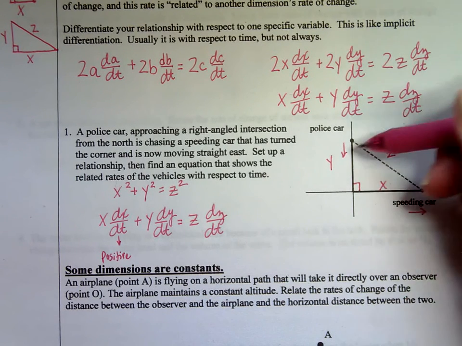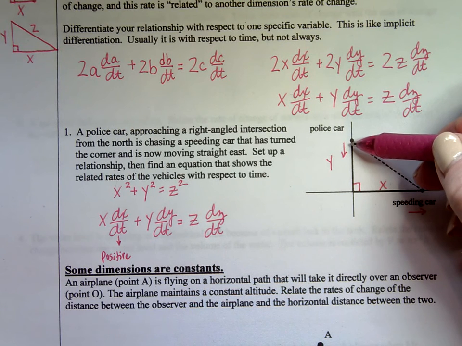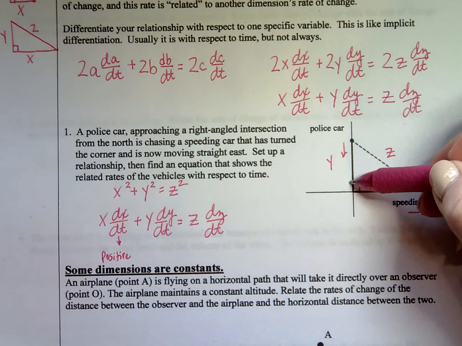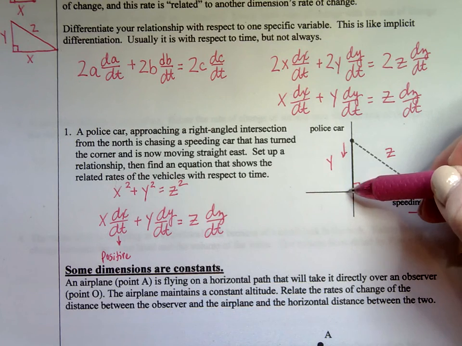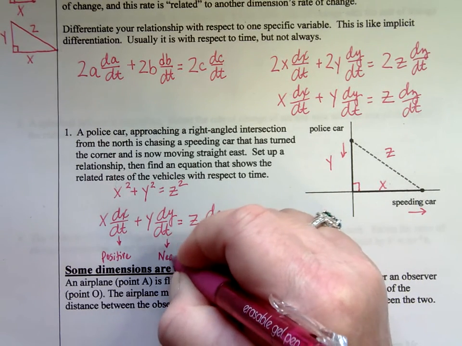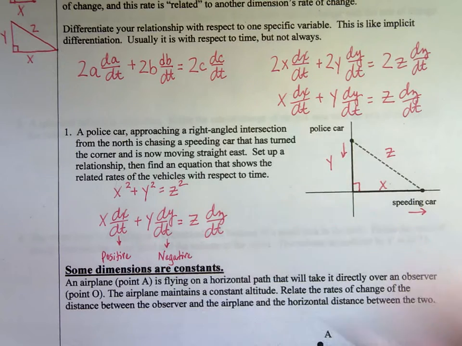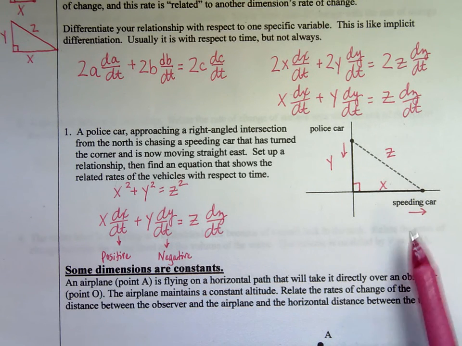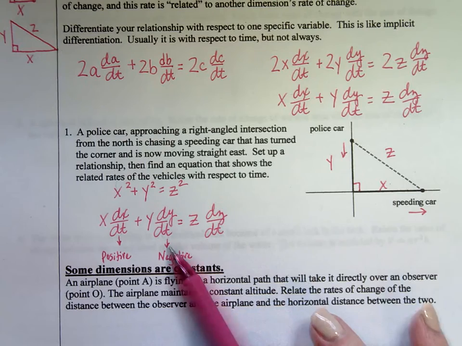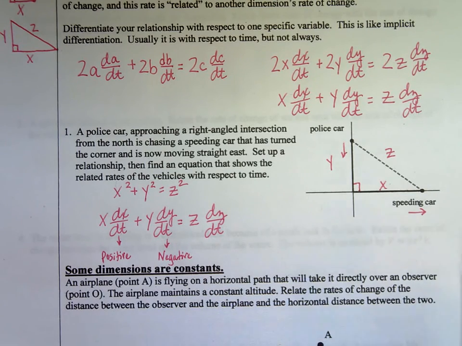But check out my y's. My police car, my y values here. What's happening to my y values? They're getting smaller and smaller and smaller. They're decreasing. And so that means that my change in y should be a negative value. They didn't ask me that in the question, but it sure is nice to make note of that because it's going to come up eventually when we start really getting into these problems. So if your value is decreasing, then you're going to use a negative for that. If your value is increasing, it's a positive.